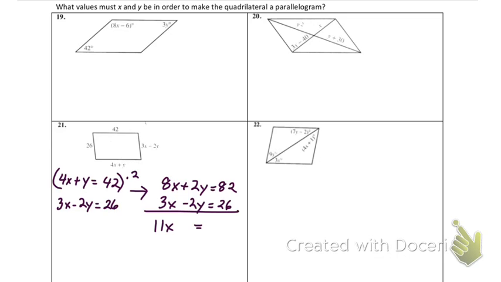That's going to equal, wait a minute. Why do I feel like I made a mistake? 84. 84, there you go, thank you. I was like, that doesn't work out to what I thought it was going to. It should have been 84. I forgot to multiply it by 2 fully. So that's going to be 110, so x would equal 10, and then you're going to get y by yourself.